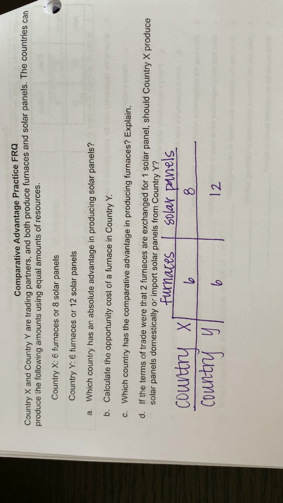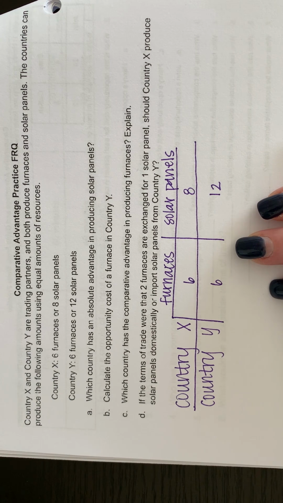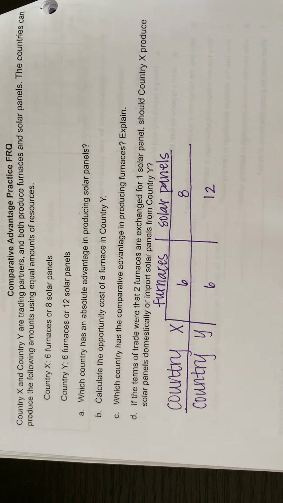The first thing I want to point out is I went ahead and put my table together for comparative advantage, just like we saw last class. I think it's a little bit easier to look at comparative advantage questions when you have this table set up so you can do your math correctly and make sure you're going over or under. That's the first thing I did because I noticed it was a comparative advantage question, so I set up my table.